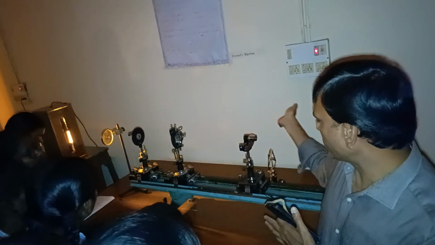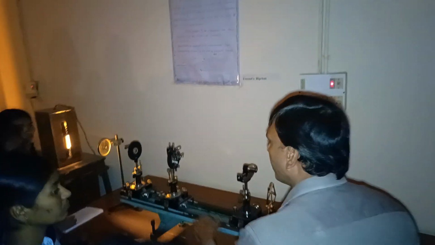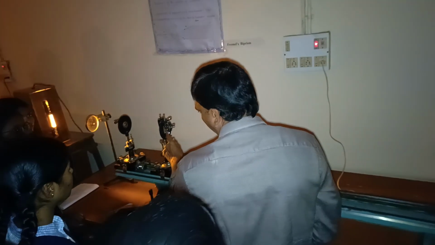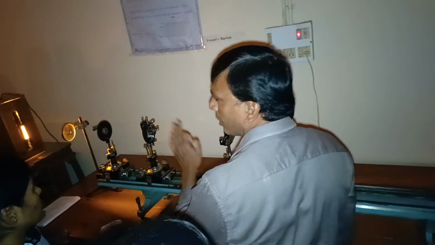So the thickness of the mica sheet, the break-in pieces are small. The wavelength of light you can just see. So many experiments, so much equipment. This is called the optical bench, on which we kept this slit. And this glass you are looking at is the Fresnel biprism. Fresnel originally developed it. This is the eyepiece. The moment you look through the eyepiece, you can witness a wonderful interference pattern.